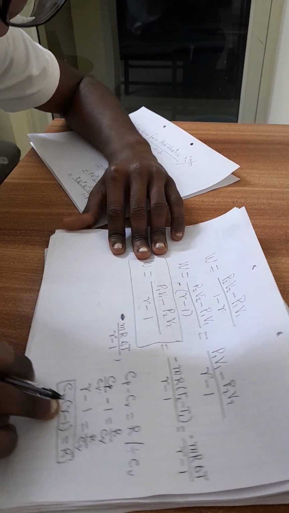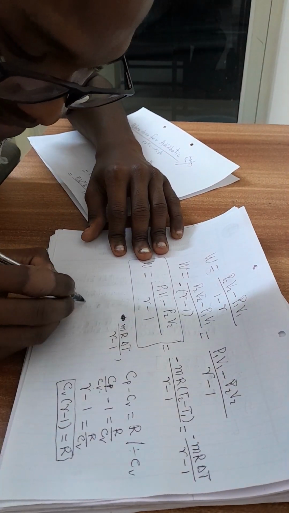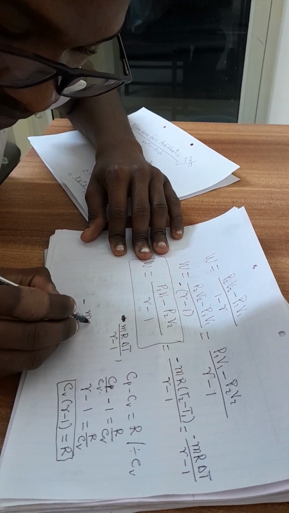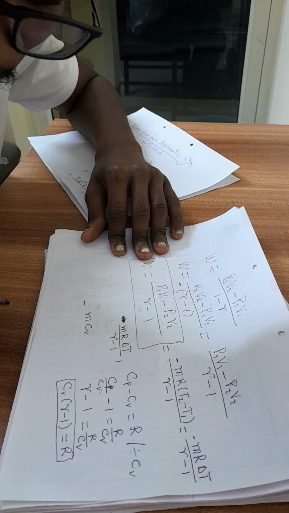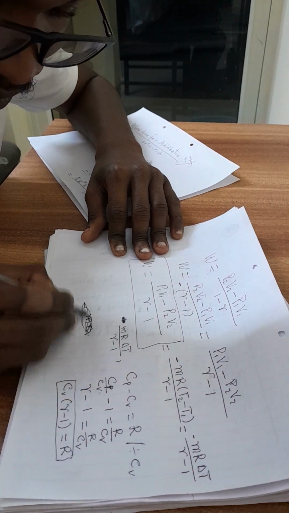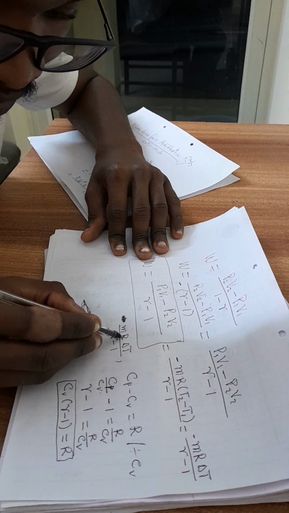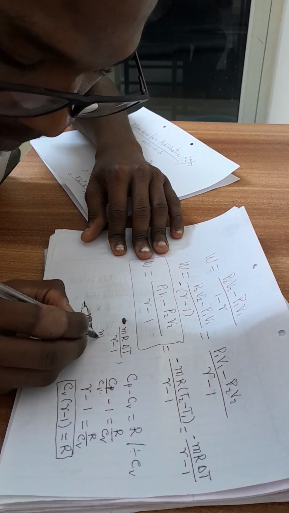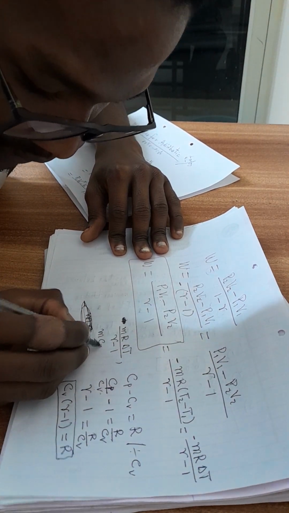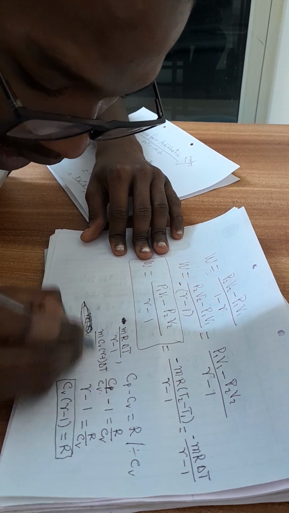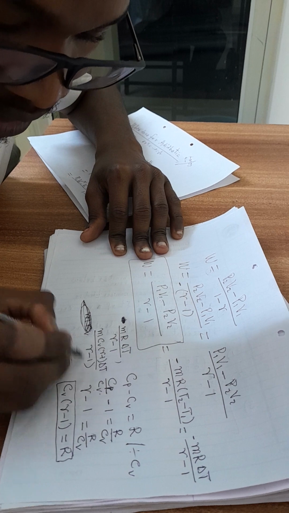Okay, so from here you can just directly come here and say this will be minus this one. What is R? Cv times gamma minus 1. Nice. If we substitute this one, what we will get? M Cv gamma minus 1 delta T upon gamma minus 1.